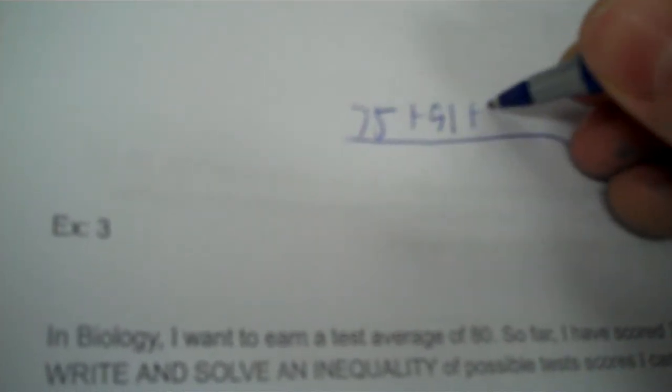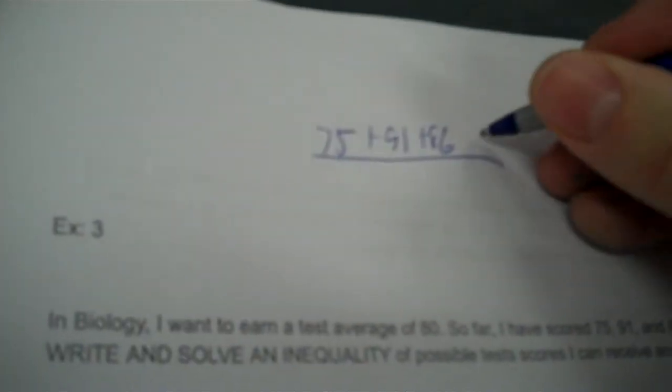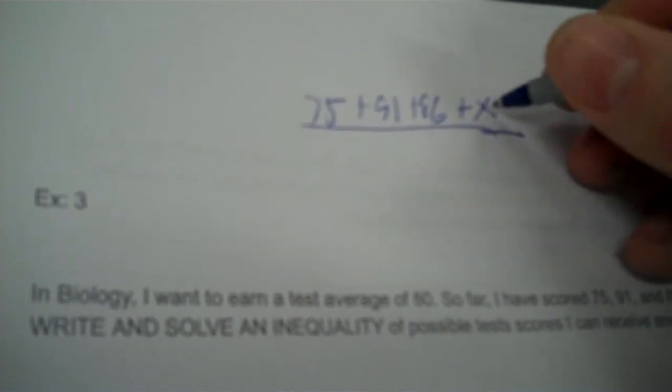In biology, I want to earn a test average of 80. So far, I've scored 75, 91, and 86 on tests. Write and solve an inequality of possible test scores I can receive and meet my goal. So my goal is 80. Okay, so we've scored 75 plus 91 plus 86. I'm going to take another test, which I don't know what I'm going to get on it. I'm trying to figure out what I'd have to get on that test.